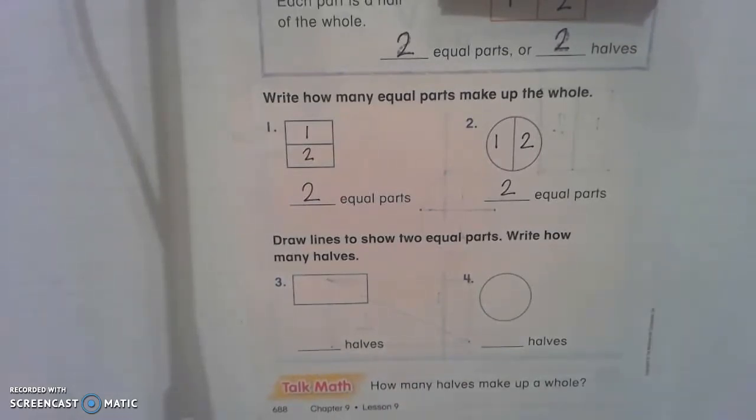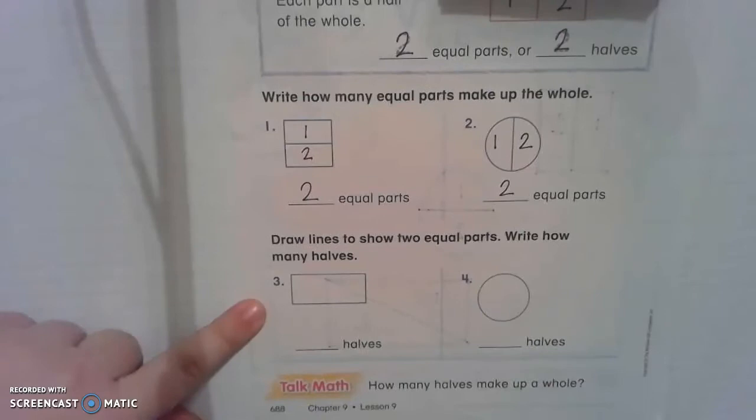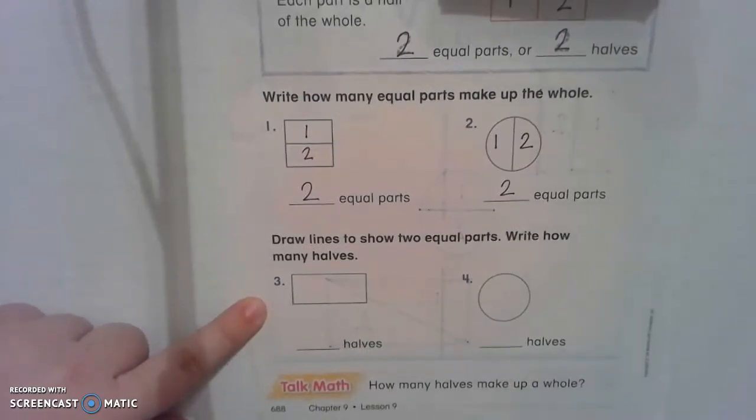Okay, so number 3, it's just like the front of the page. They want us to draw some lines to show 2 equal parts. And then they want us to write how many halves we cut it into. So how many halves are there? Remember, halves are equal parts.